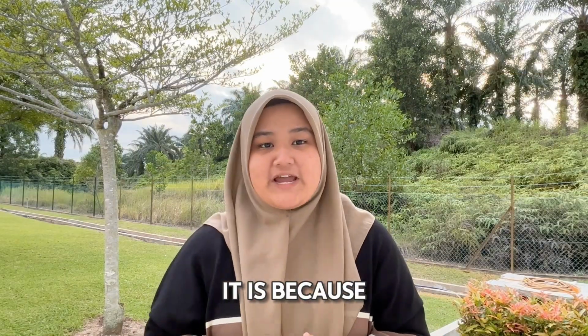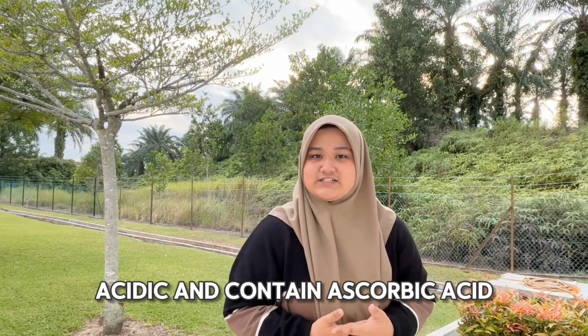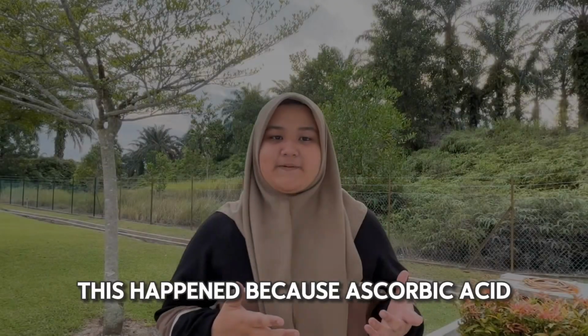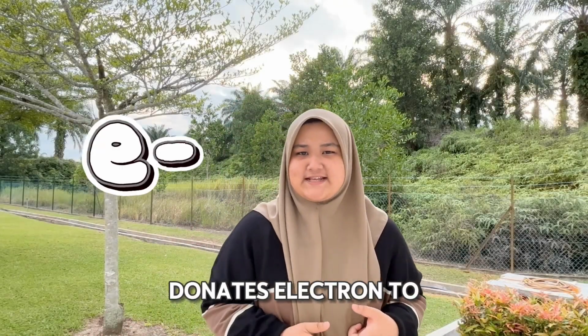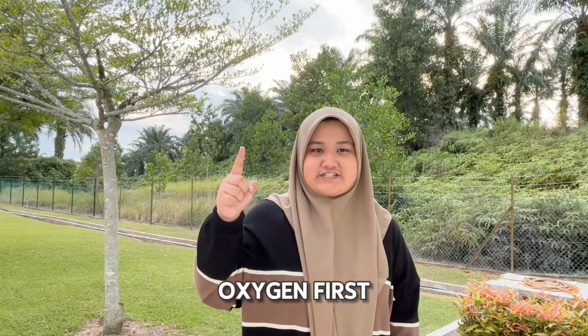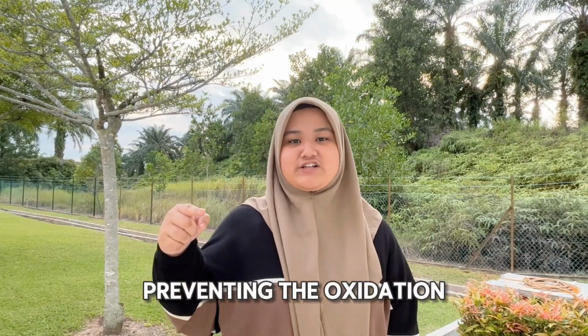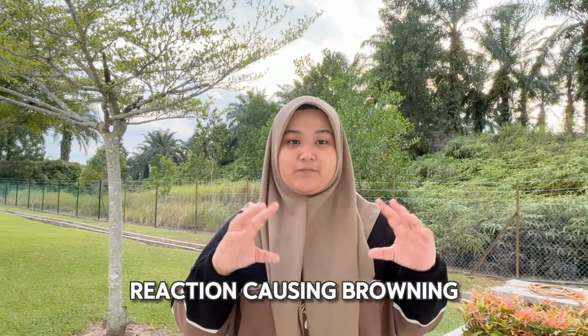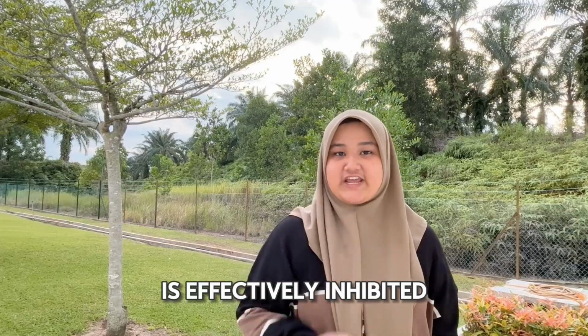It is because lime juice is acidic and contains ascorbic acid, which is vitamin C, which acts as a reducing agent. This happens because ascorbic acid donates electrons to oxidized compounds and reacts with oxygen first, so that it prevents the oxidation of phenolic compounds. Therefore, the redox reaction causing browning is effectively inhibited.